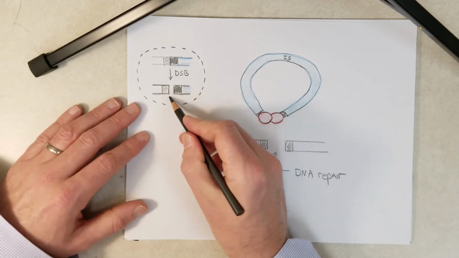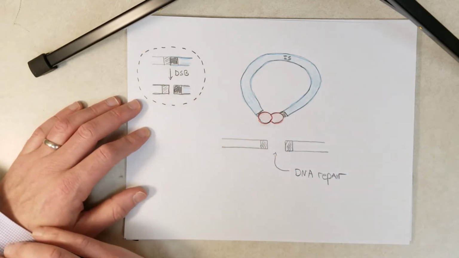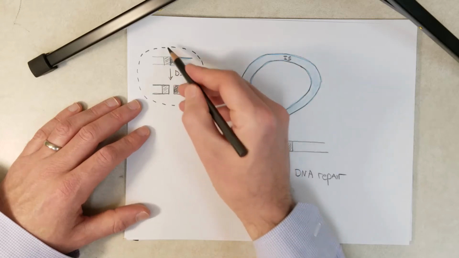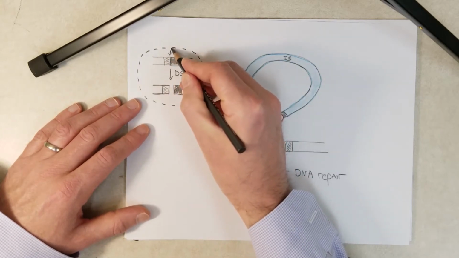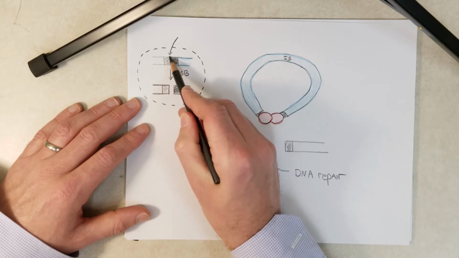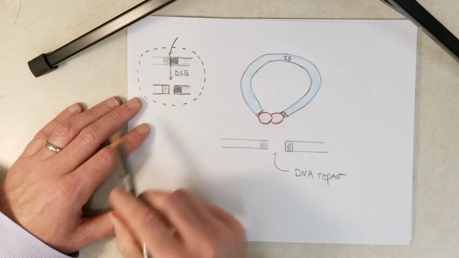Now we're not going to focus too much on how those initial cuts were made. We will take a look at that in more detail when we look at the Drosophila P element. But for now, we'll assume that the transposase is just going to cut that TIR and that TSD. It's just going to make a blunt end. It's going to cut on both sides of that DNA molecule.